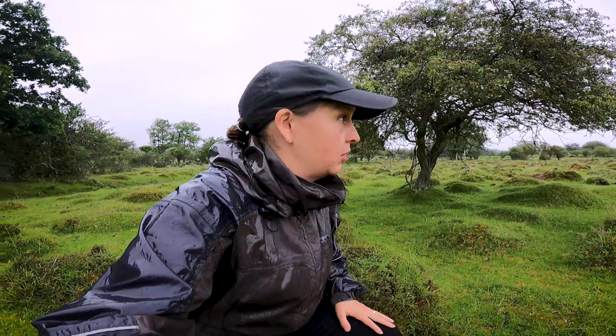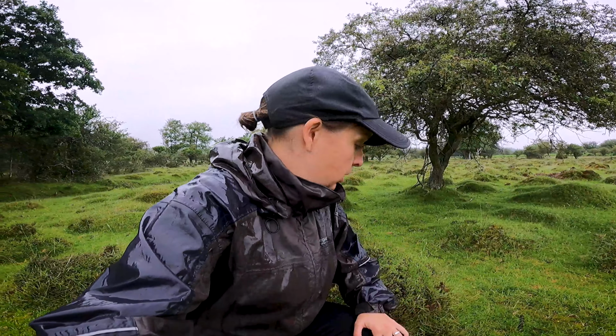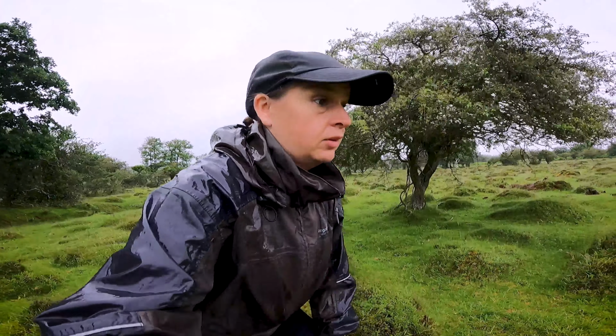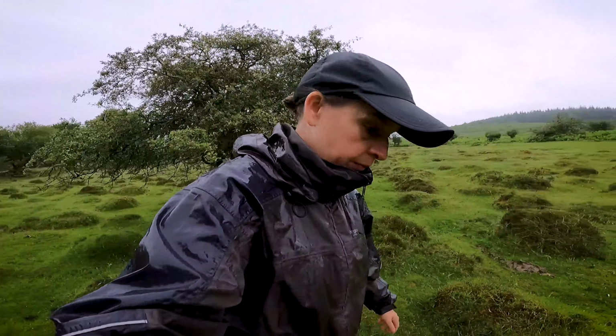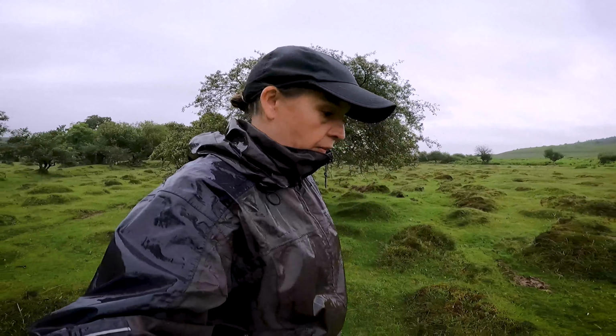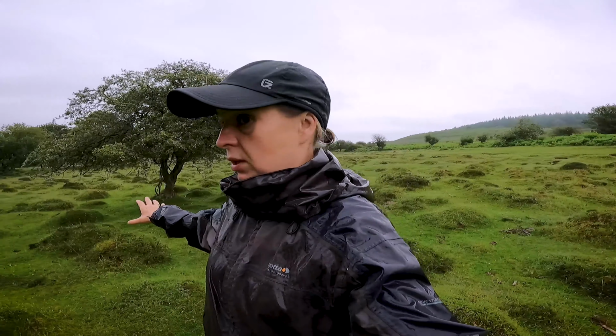So if anyone really knows out there, then let me know. That would be great in the comments below. That would be really good. But I like the texture of it, and I've set myself up hoping to have some sort of very subtle leading lines to the crabapple tree.